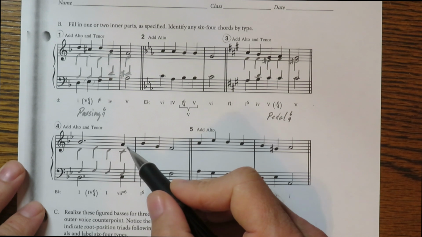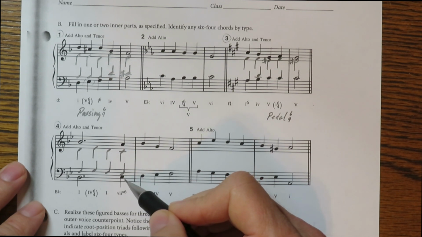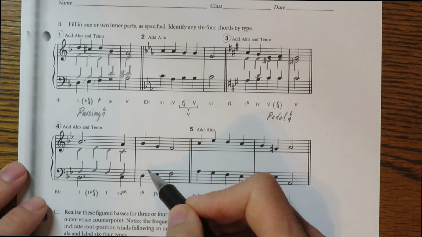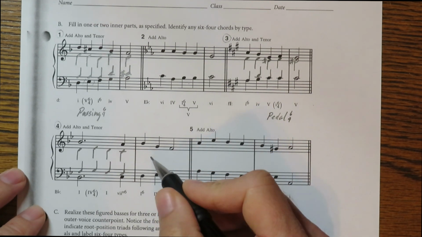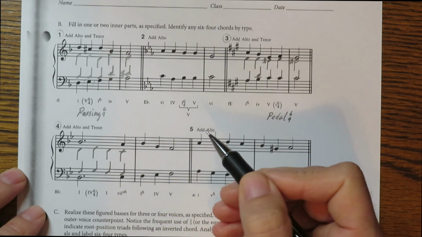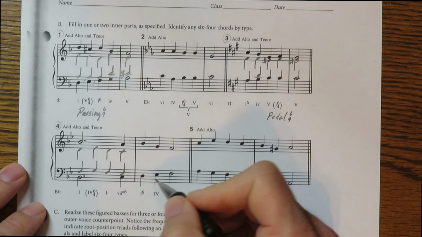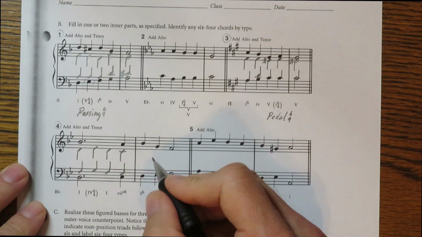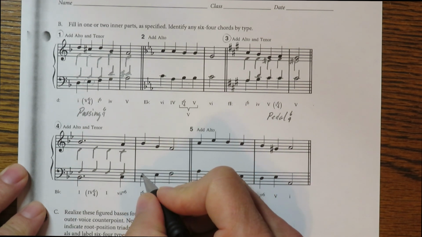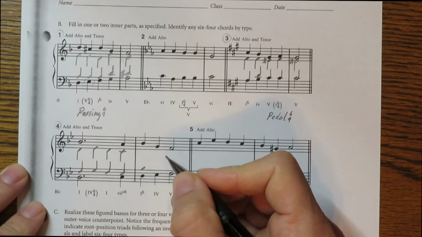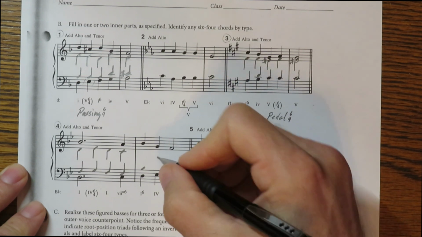So let's see. Good. Now we have the 1/6. So we have a B flat major with a D in the bass. So we try the B flat here. Let's see.